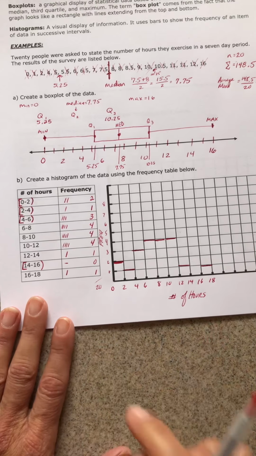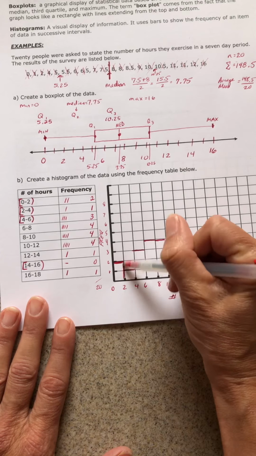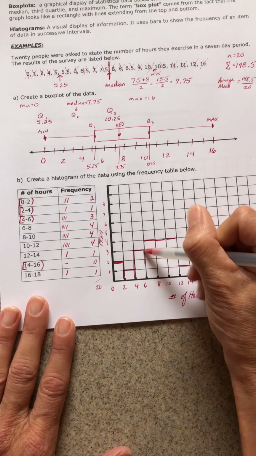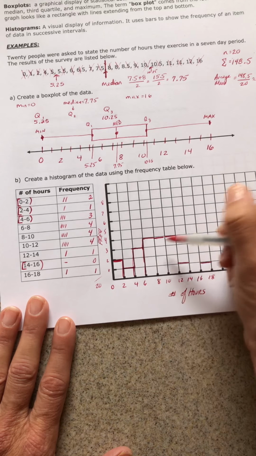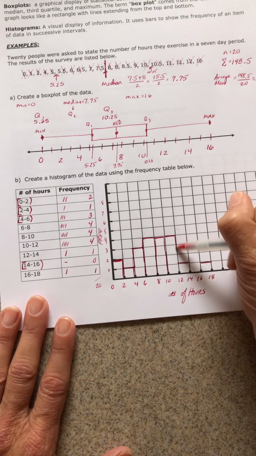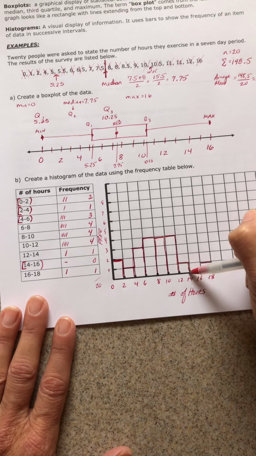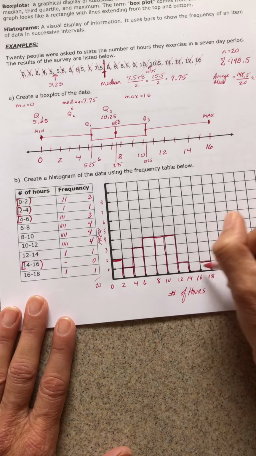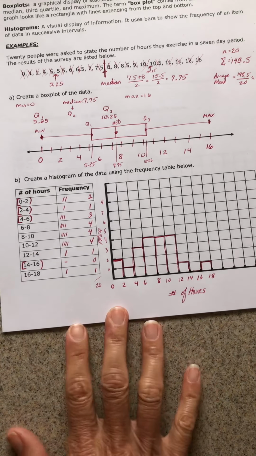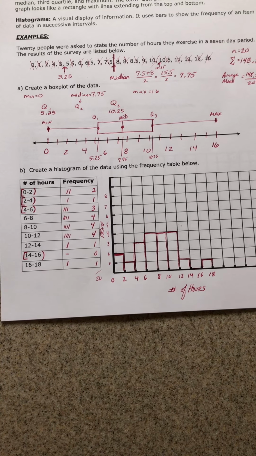No. These are the height of the bars. So the bars have lines that go like this. Even though these 3 are next to each other, I'm still making the bars in between. This one's down here at 0. And that. Now, that's not a really great looking histogram, so usually you'll see them shaded in.